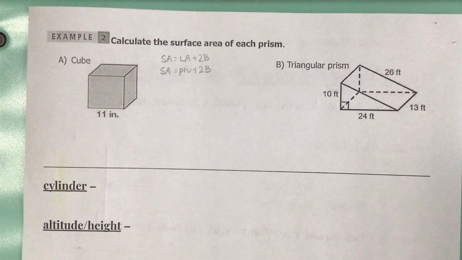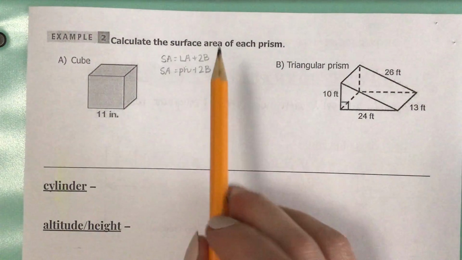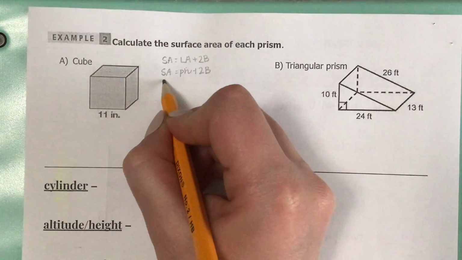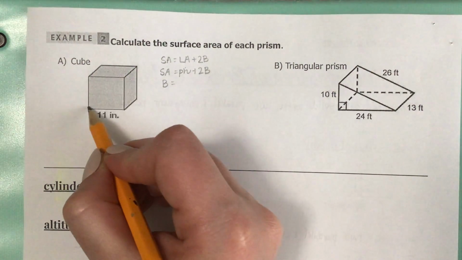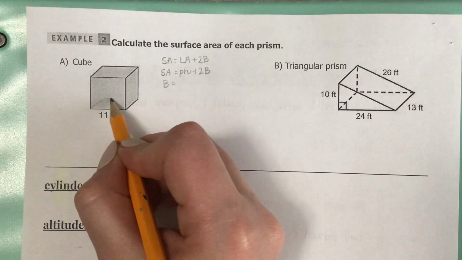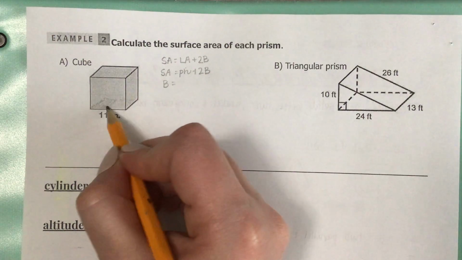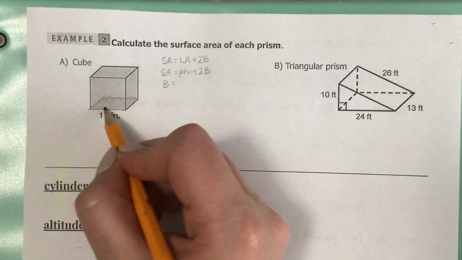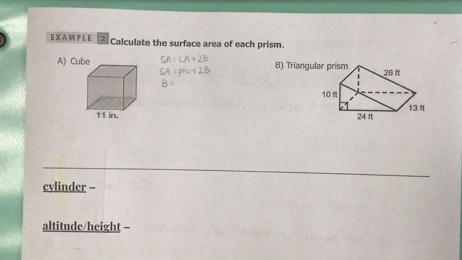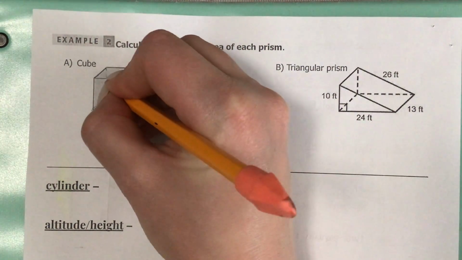So, let's look at what this B would be. So the base of this cube is actually, like if we were to draw in some lines here, it's this part right here. And if this is a cube, then that means all of the edges are going to be the same length.